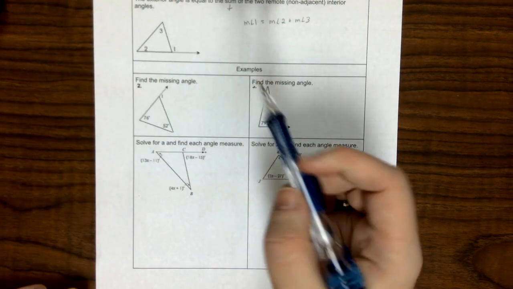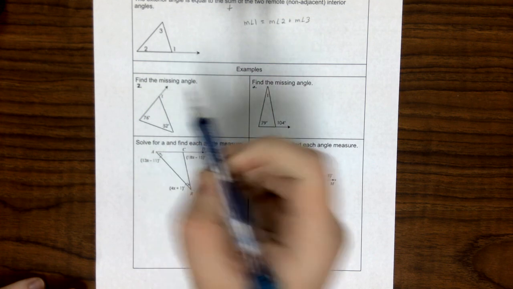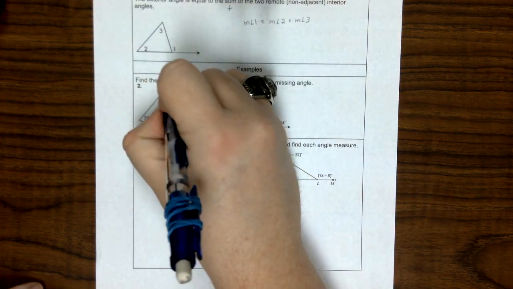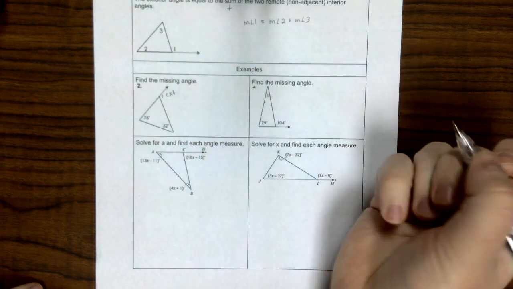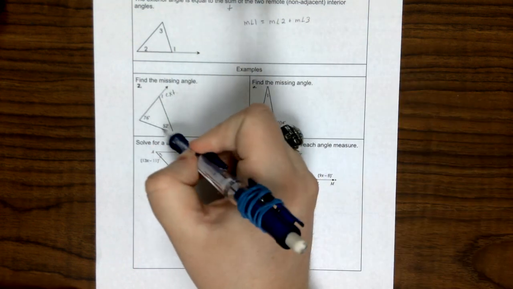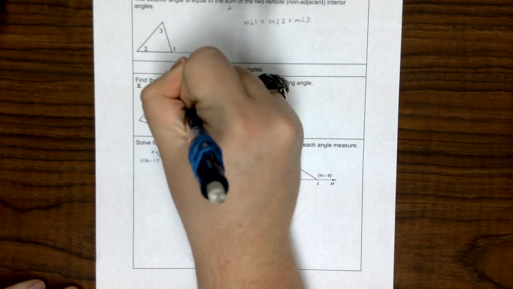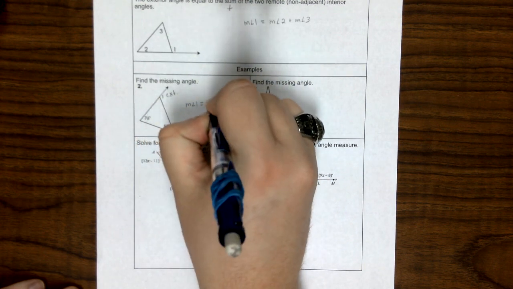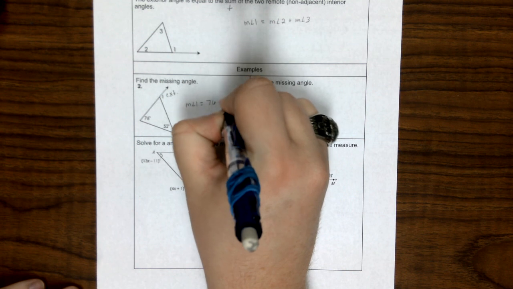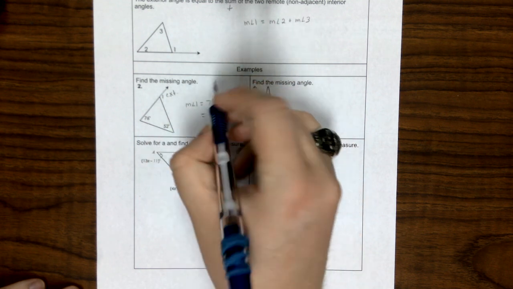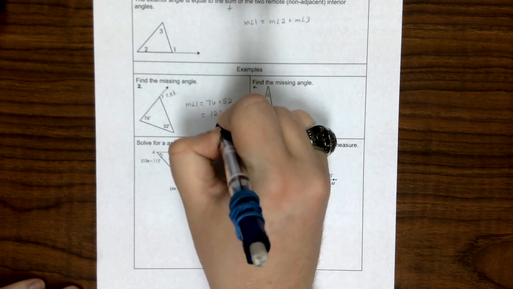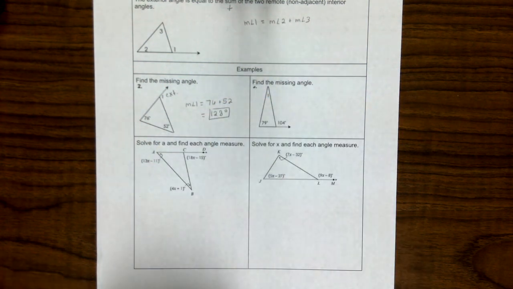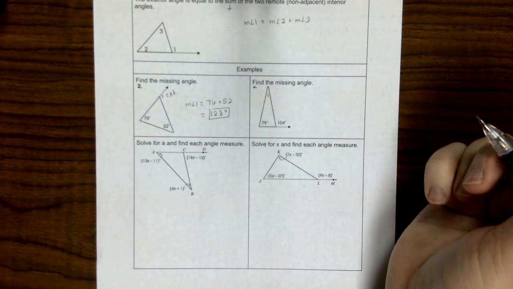Okay, so look at where our indication's at. We're indicated right here on the outside. This is the exterior angle, and we know both the corners, so we literally just add them up. So the measure of angle 1 is supposed to be 76 plus 52. You add those together, you get 128 degrees. All right? Pretty simple.